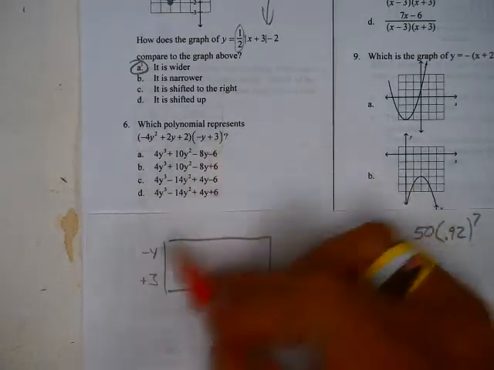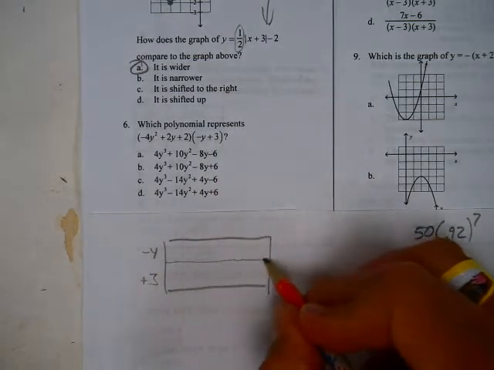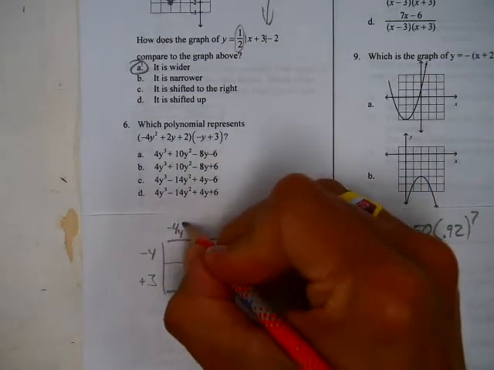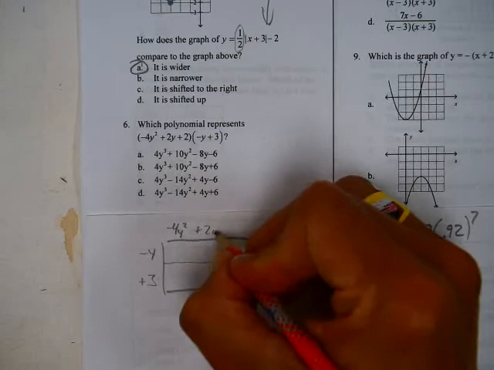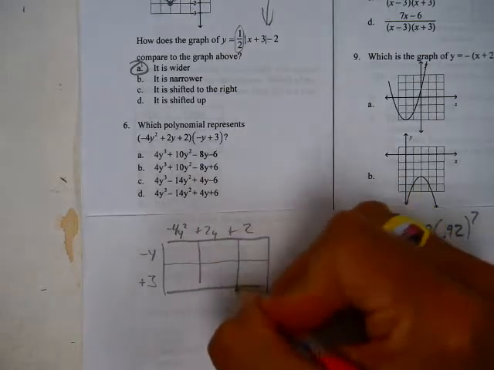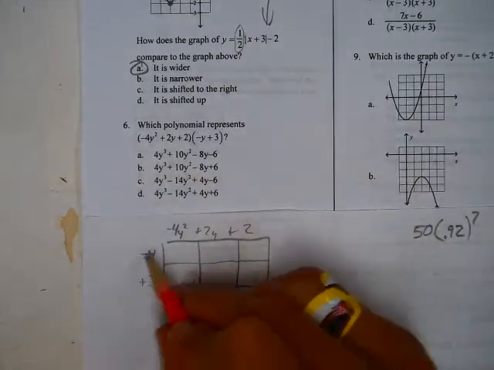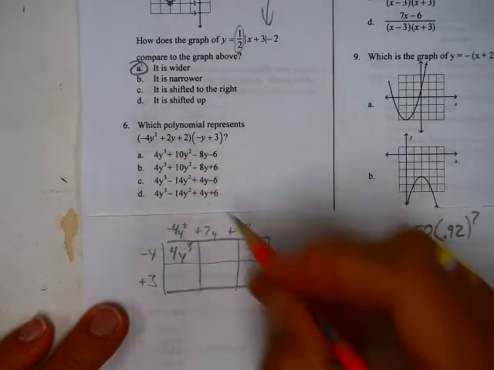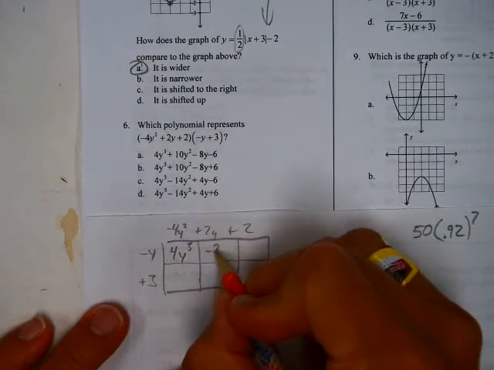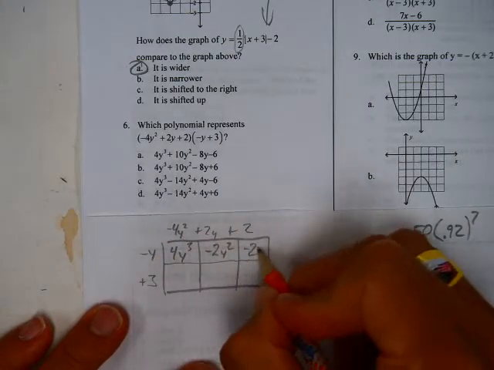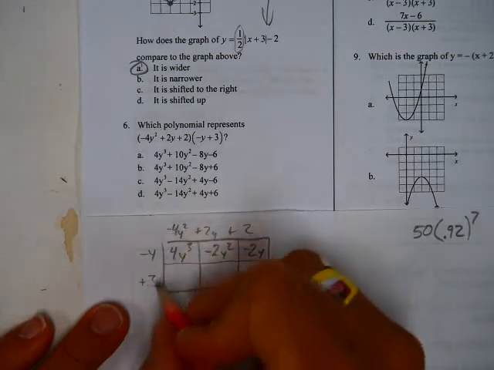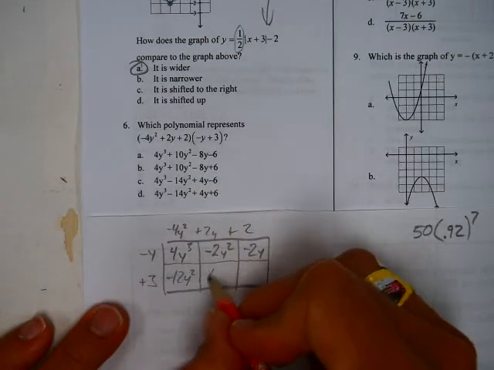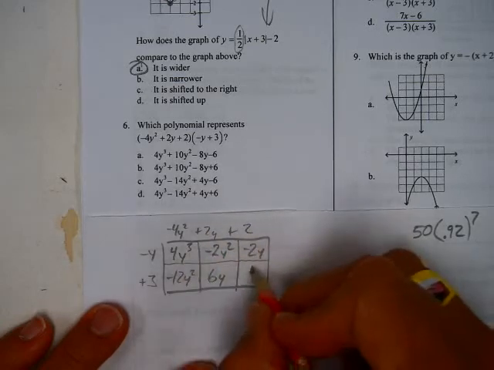So I'm just labeling the two parts of this side here as negative y and 3 because that's what we have in here, and then up top I've got a negative 4y squared plus 2y plus 2, and I'm going to divide this into sections. So a negative times a negative, that's going to be a 4y to the third power, and that doesn't narrow it down. All of them have that. This is going to be a negative 2y squared, and this is going to be a negative 2y. We look across the top here, that's a negative 12y squared. That's going to be a positive 6y, and then it's going to be a positive 6.